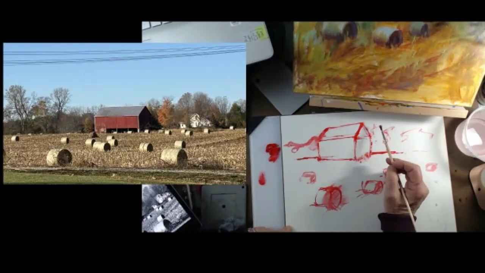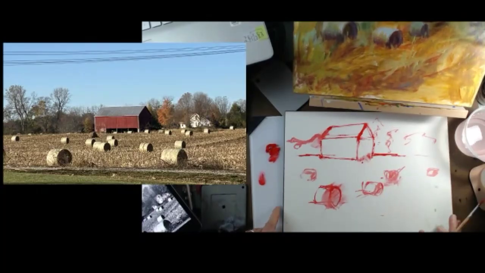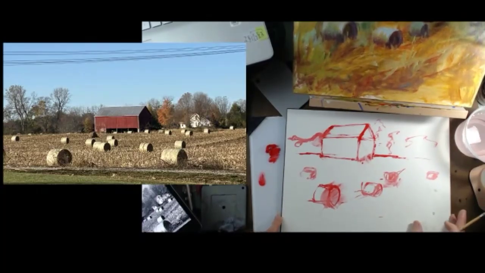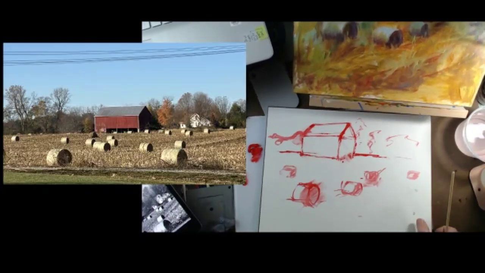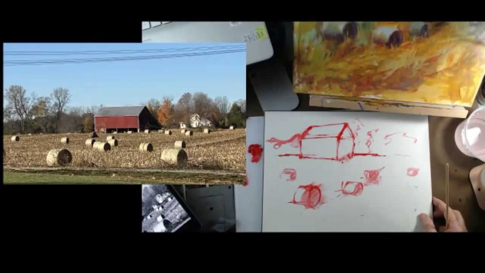And Michelle, can you please move your painting over to your left? Because our camera shots are right over your painting. There you go. You got it?